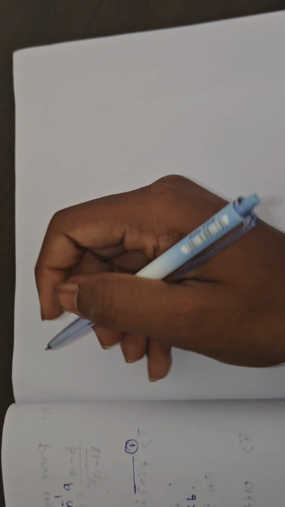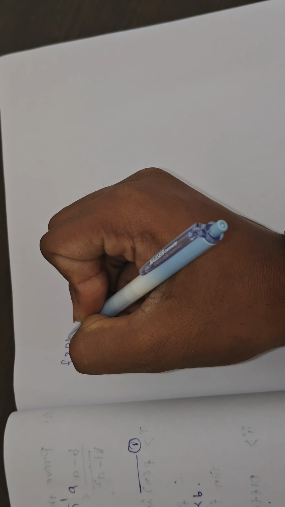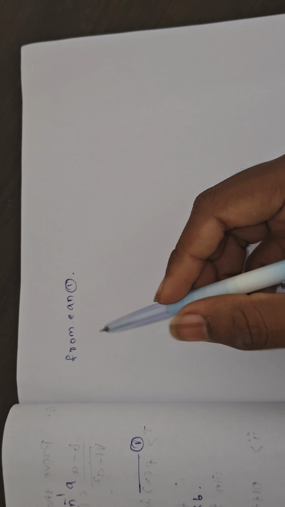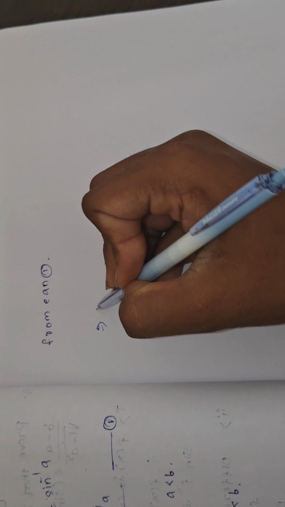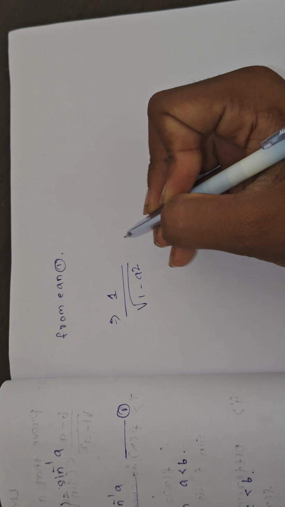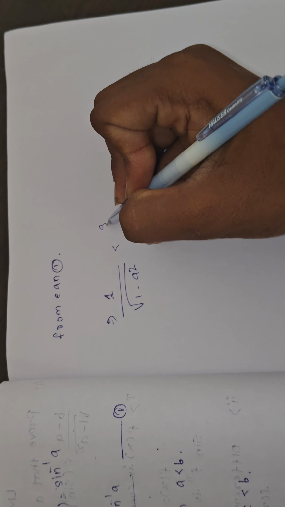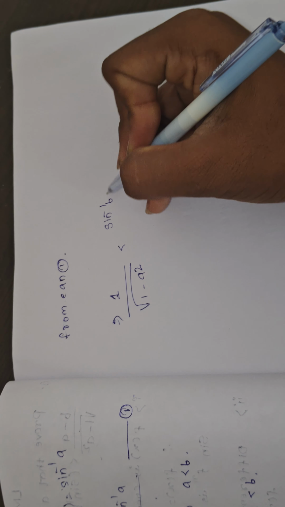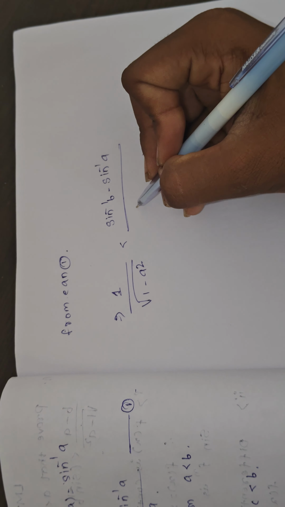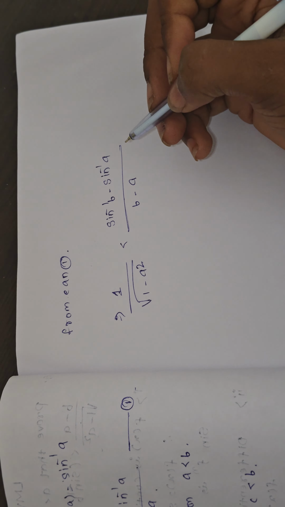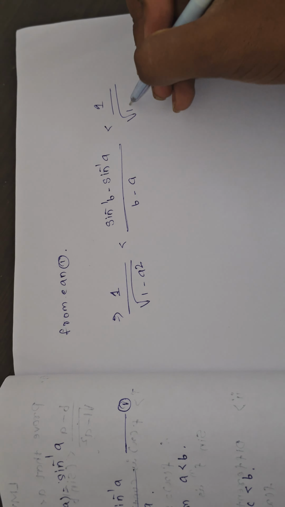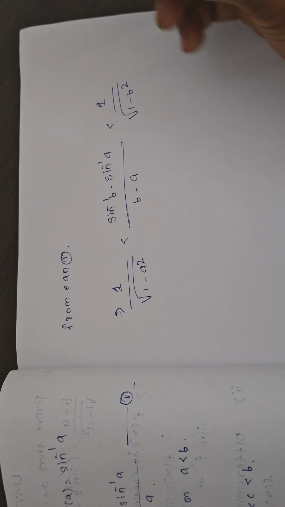Now from equation 1 we can write it as 1 by under root 1 minus a square is less than sine inverse b minus sine inverse a by b minus a, and that is less than 1 by under root 1 minus b square.